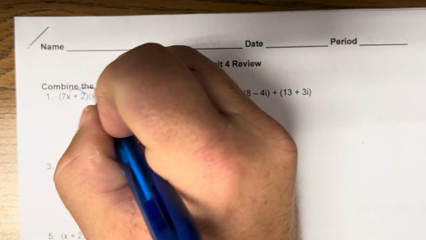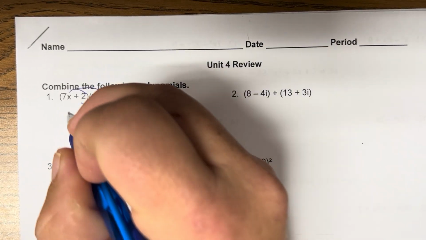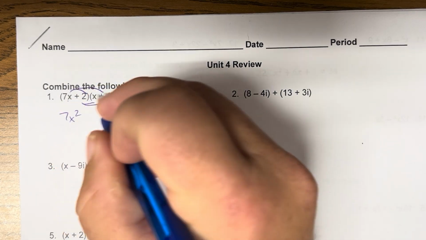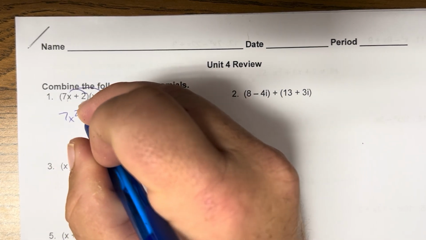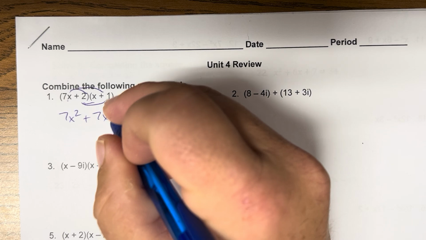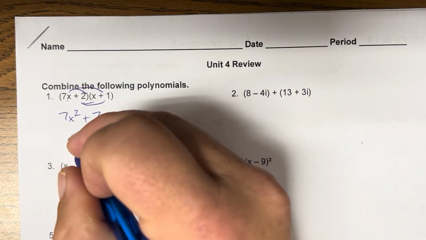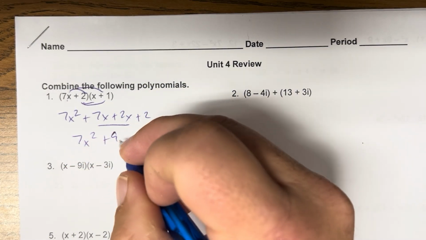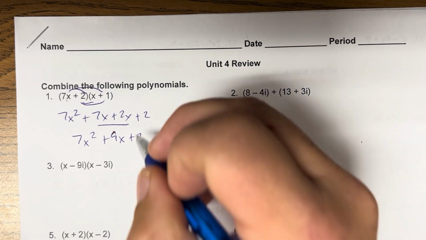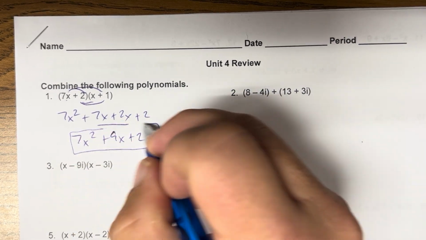We're going to be using that FOIL. So 7x times x is 7x squared. That's going to be plus 7x. 2 times x is 2x, and 2 times 1 is 2. We'll combine like terms in the middle to get 7x squared plus 9x plus 2. And so that's my answer right there.